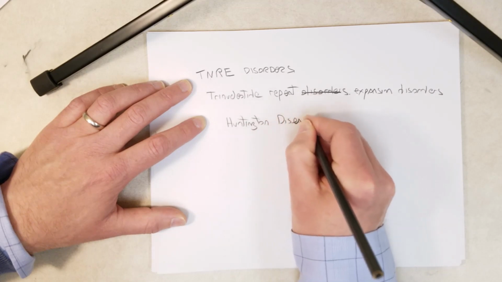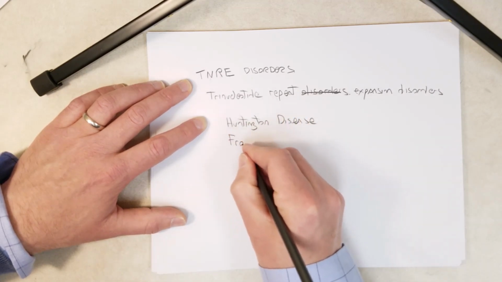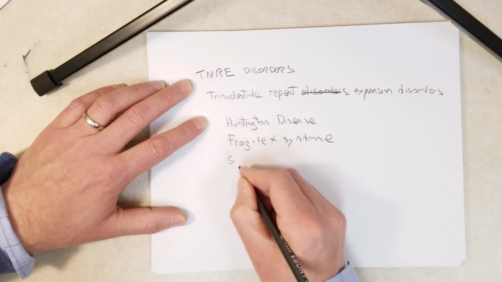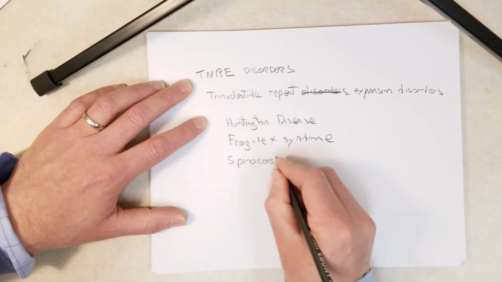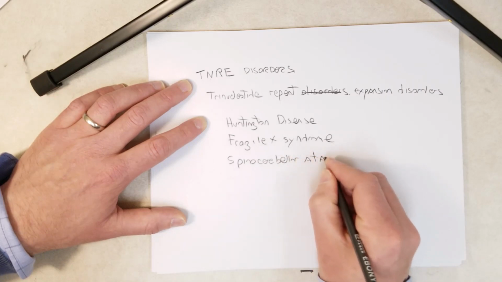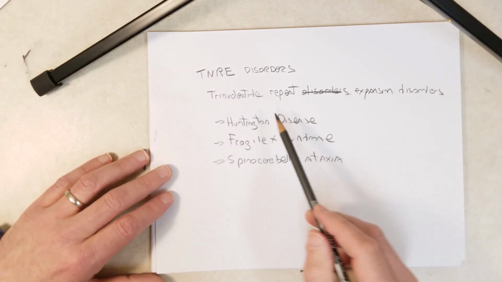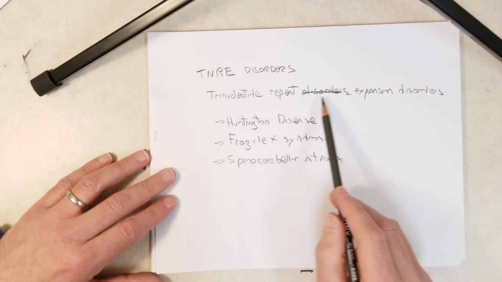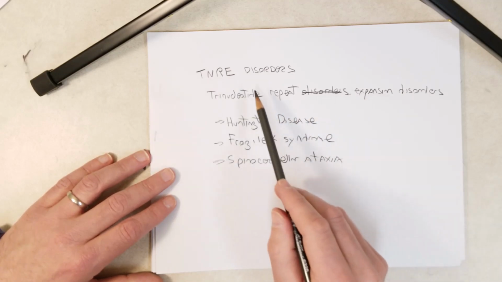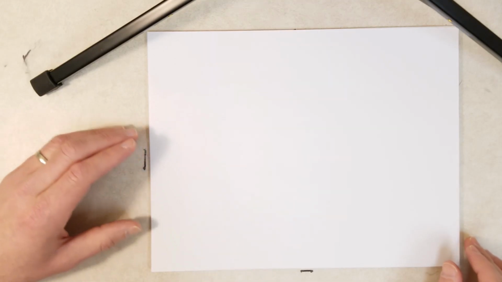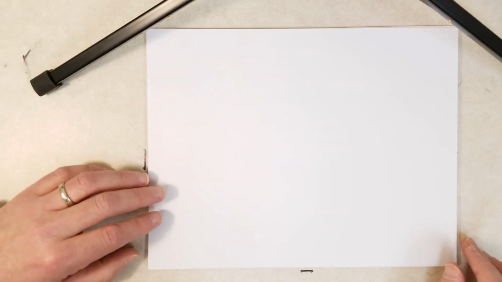Huntington disease. Maybe some of you have heard of these diseases. Fragile X syndrome, spinocerebellar ataxia. So just some examples, and there are several others. And again, these occur because these trinucleotide repeat regions tend to expand, and we think they expand because of replication slippage. Okay, so that's replication slippage, and that's a form of spontaneous mutation that can occur in cells without any chemical or physical agent causing it.